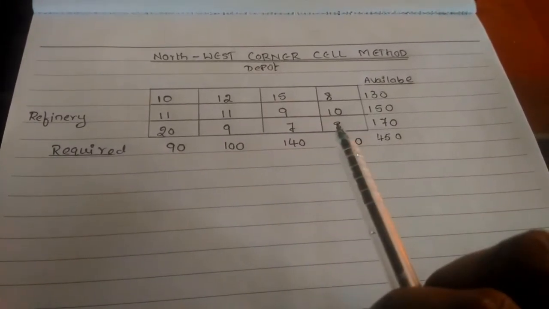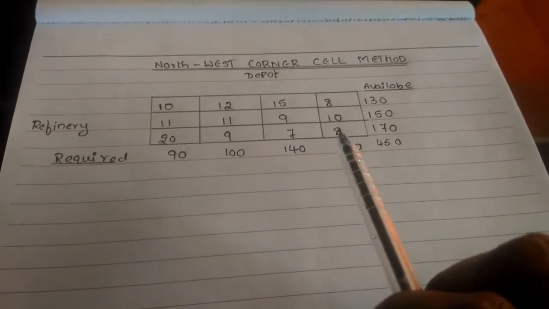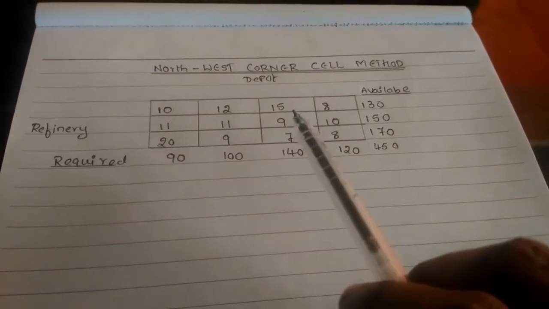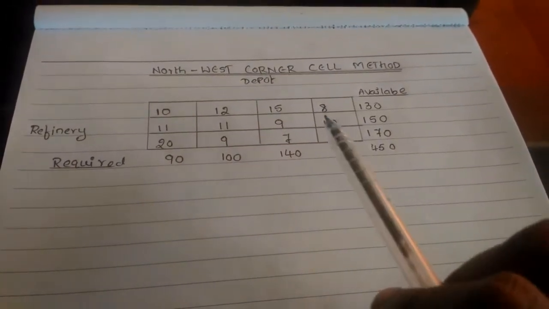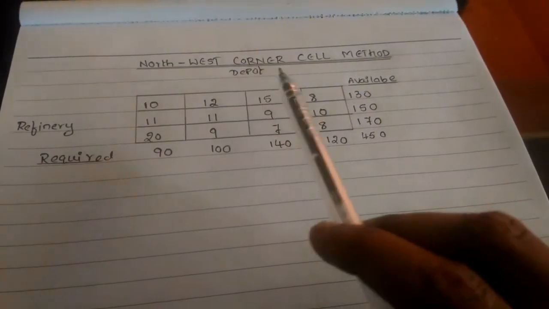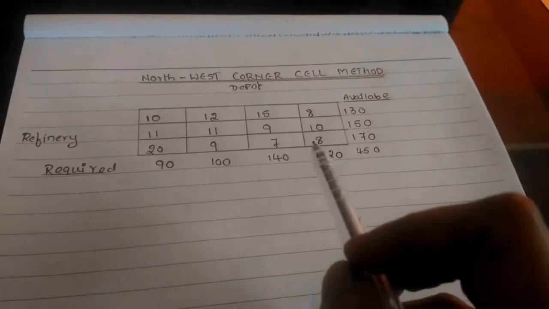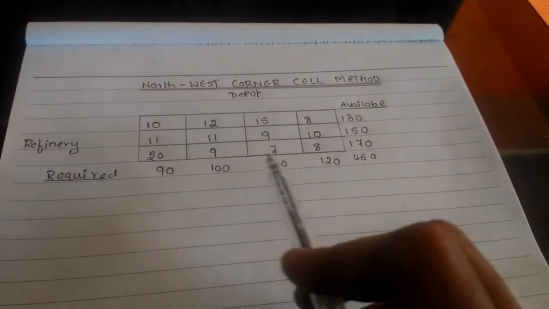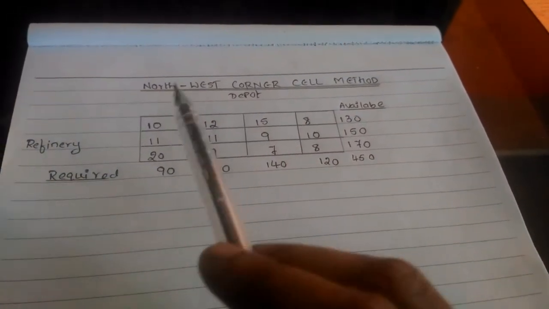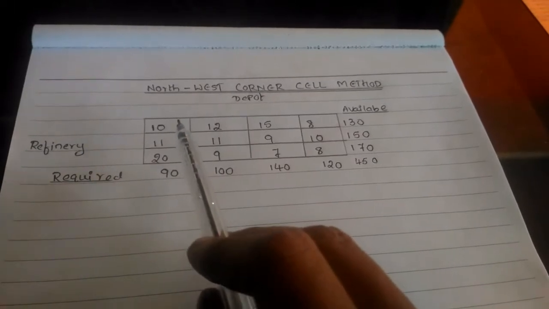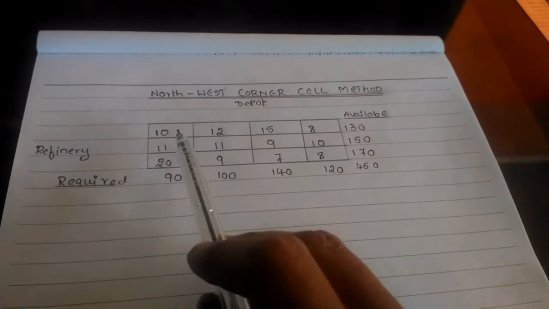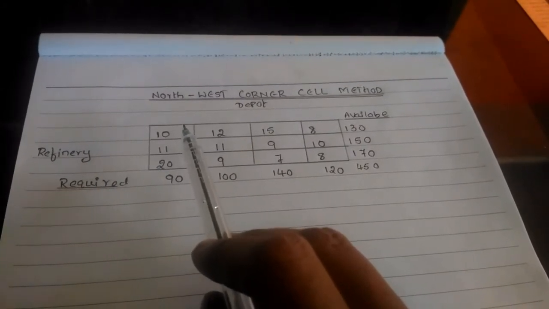For the whole given problem in its entirety, I have 4 columns and 3 rows in the given matrix. I'll have to make use of this whole matrix to identify the initial basic feasible solution. Since it is the northwest corner cell method, we will first have to find the northwest corner cell for this whole matrix. The northwest corner cell would be the firstmost cell, which is the cell that has the value 10.